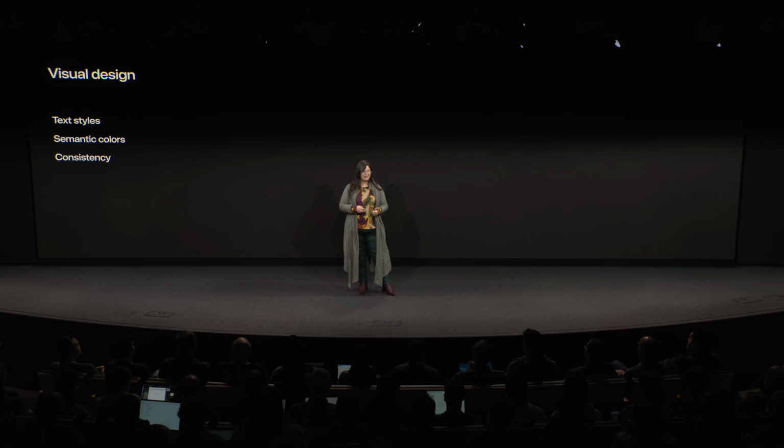So I'm going to focus on 3 aspects of visual design that have the biggest and earliest impact: textiles, semantic colors, and consistency. Together, they make the app enjoyable and easier to understand, and something that I love, they'll give you guidance to reuse patterns as your app grows.